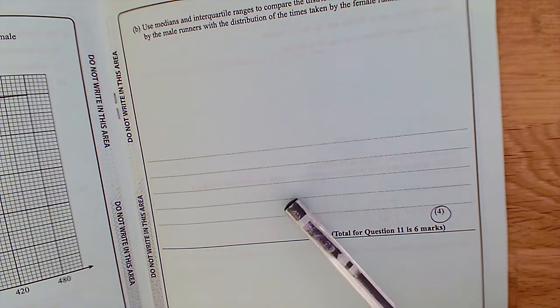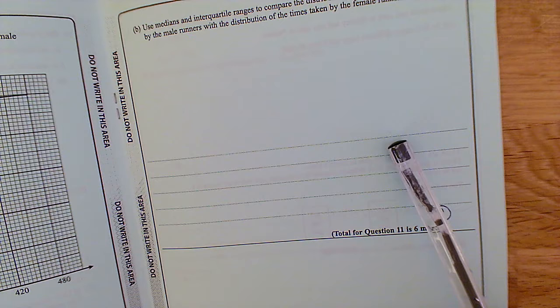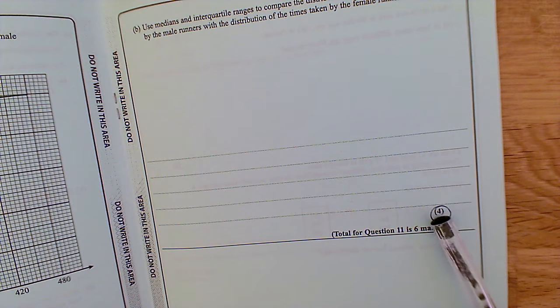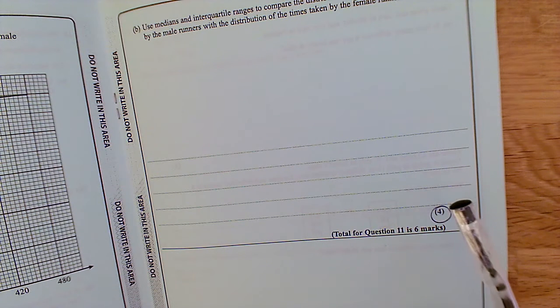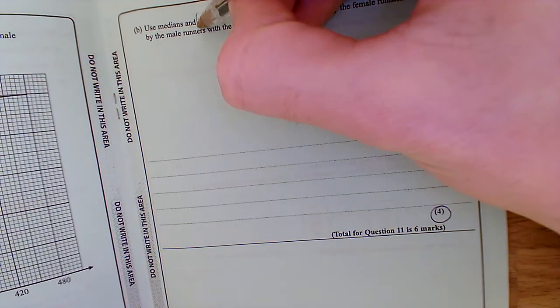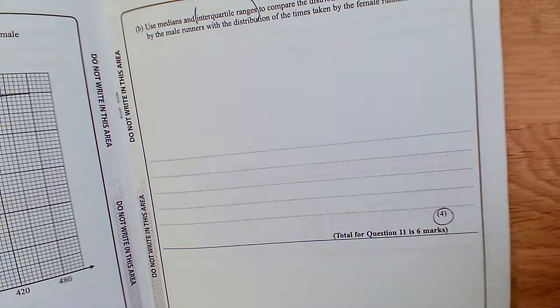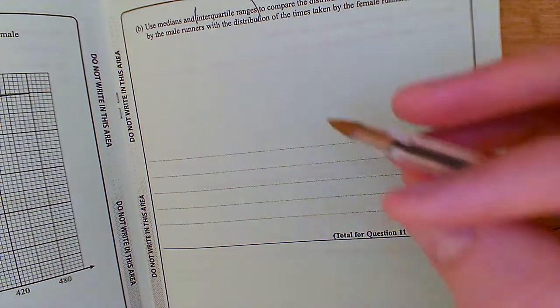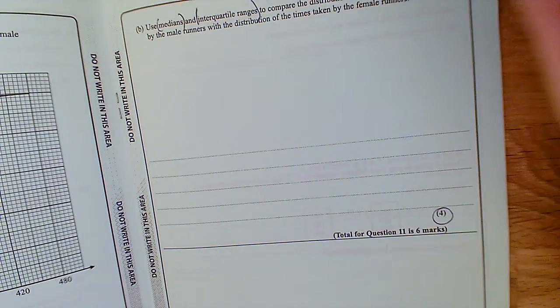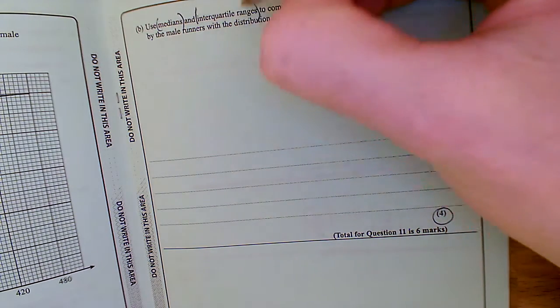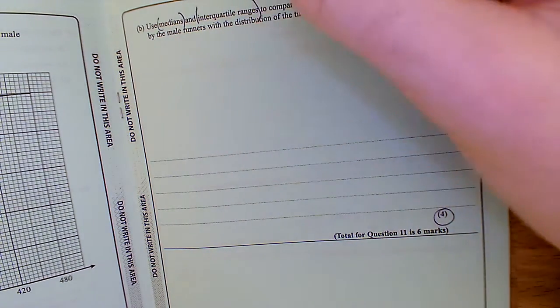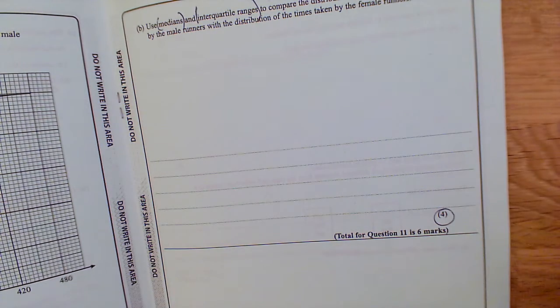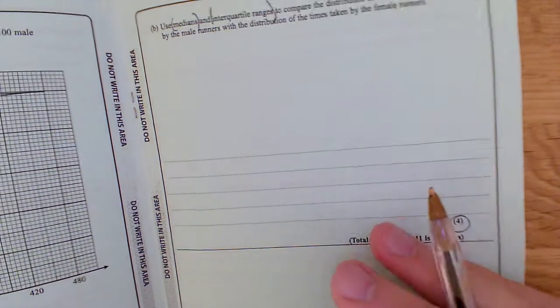If you ever get a question that asks you to compare distributions, just comparing it'll be worth 2 marks: 1 mark for comparing the averages or the medians, and 1 mark for comparing the spread, which will either be the range or, in this case, because it tells you, the interquartile range. But this is worth 4 marks because you've got to read them off first.